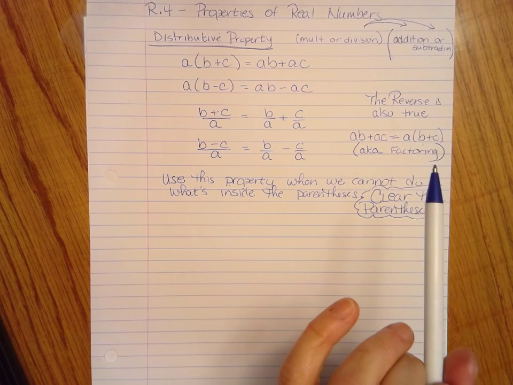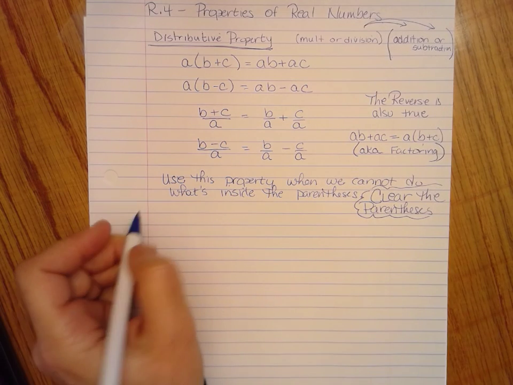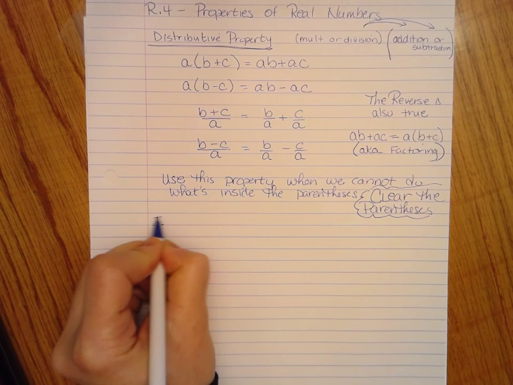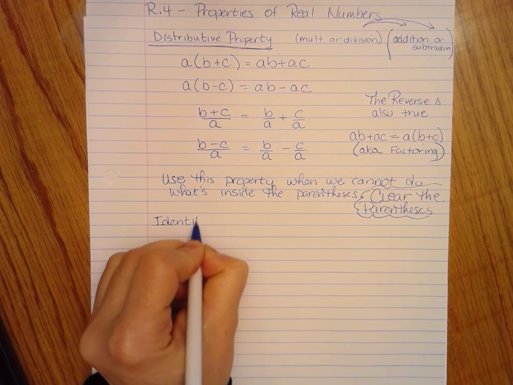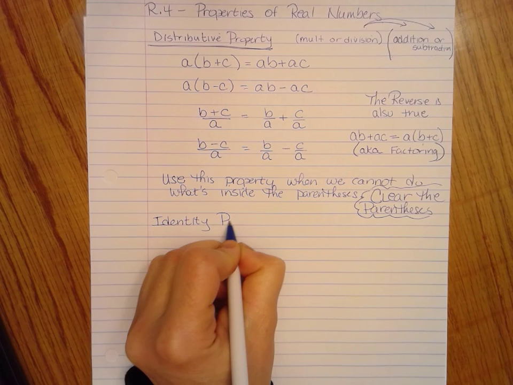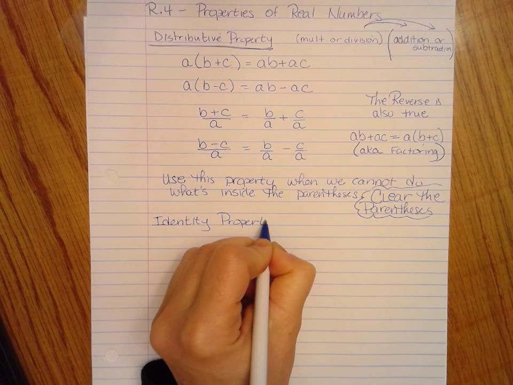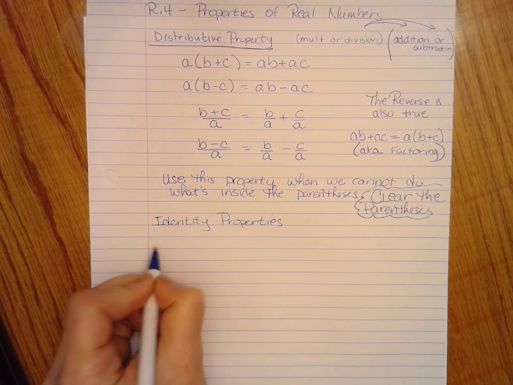So let's look at the identity properties, which I've already talked about. We've got two of them.